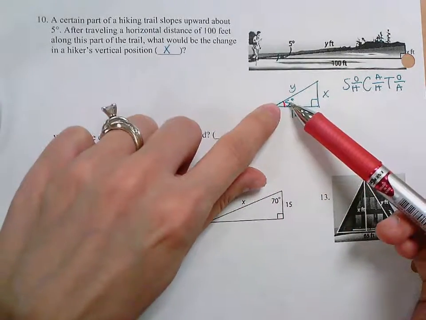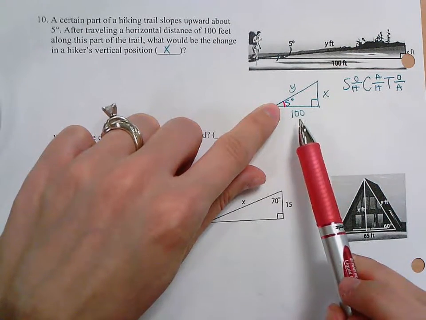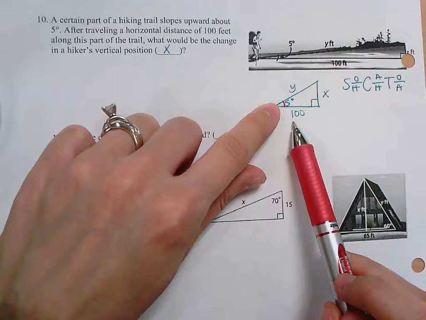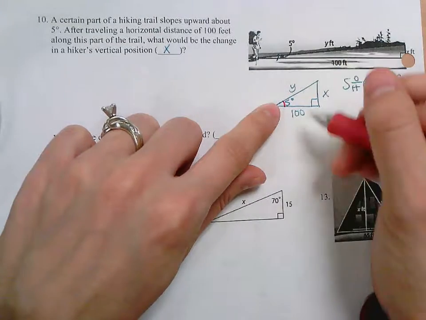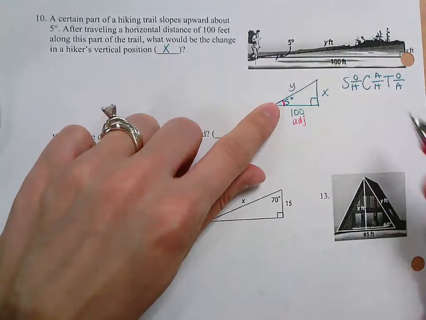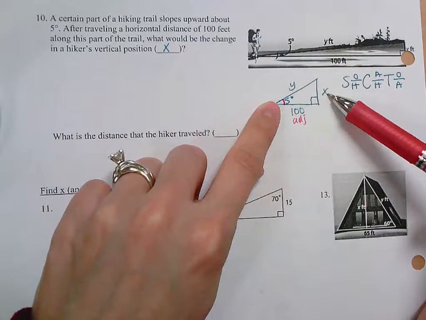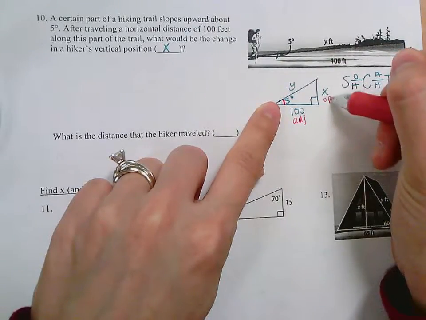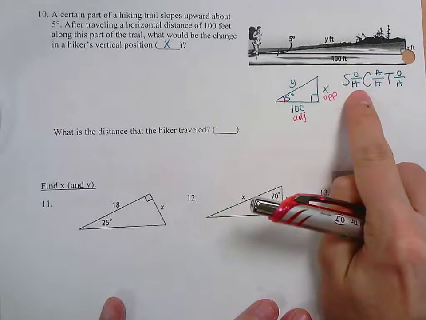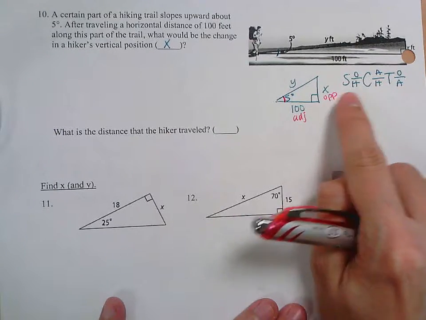So in relation to the 5 degrees, is the 100 the opposite, adjacent, or hypotenuse? The adjacent. Okay, so I'm going to use the 100. And then since I'm trying to find X, I'm going to use the X. And is X the opposite or the hypotenuse? Opposite.